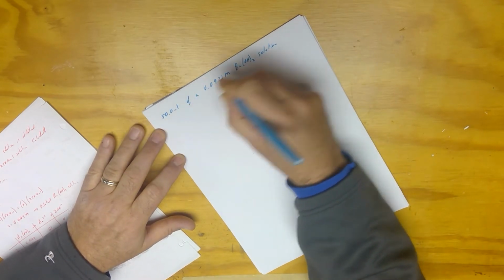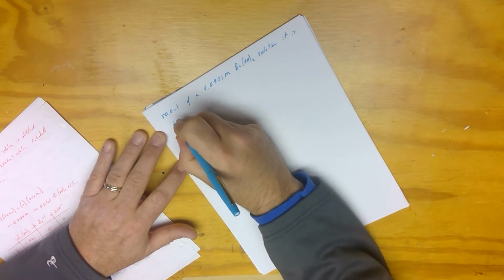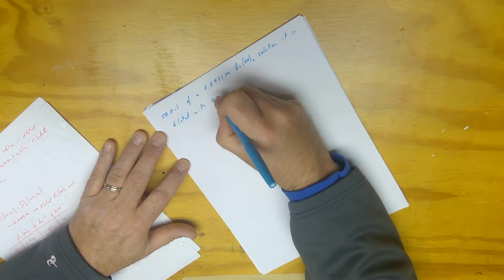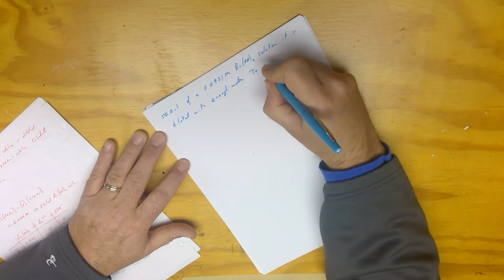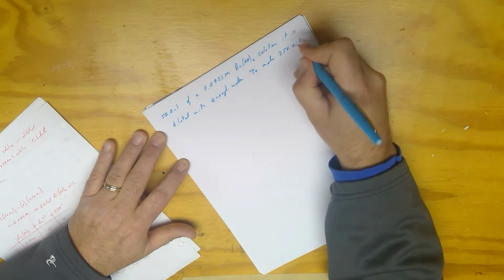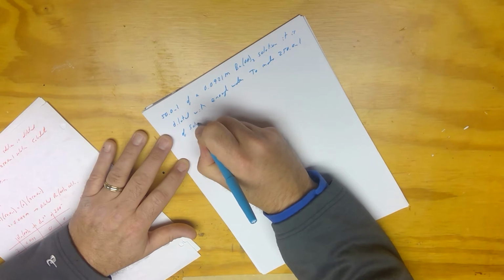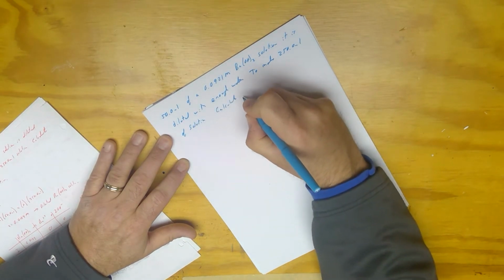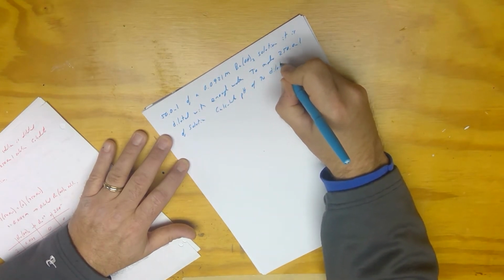So we have this solution, and it is diluted with enough water to make 250.0 milliliters of solution. Calculate the pH of the diluted solution.